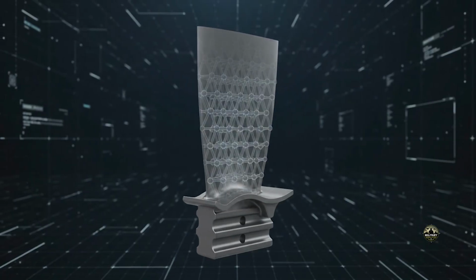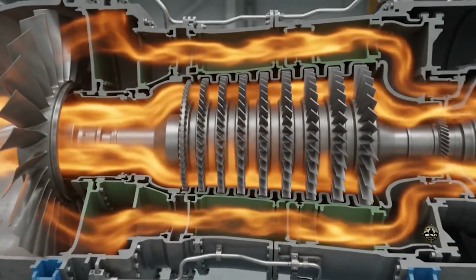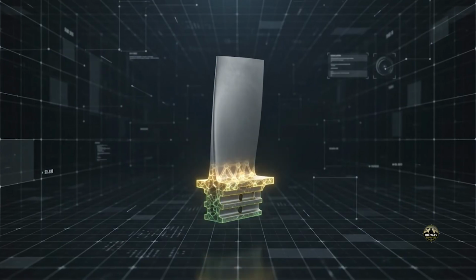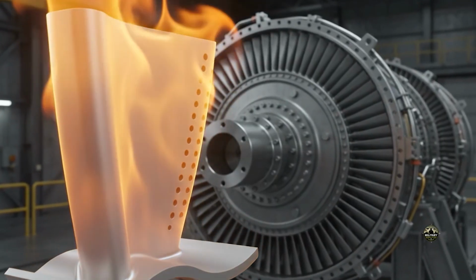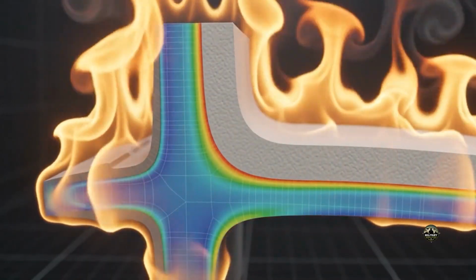The secret is not just the chemical composition, but the microscopic structure. Special strengthening phases inside the alloy help the blade resist deformation under enormous heat and centrifugal forces. Some advanced turbine blades are manufactured as single crystals. Removing grain boundaries eliminates weak paths where high-temperature creep and cracking can begin. The metal is also protected by a ceramic thermal barrier coating. This insulating layer reduces the heat reaching the underlying superalloy, but coatings alone are not enough.